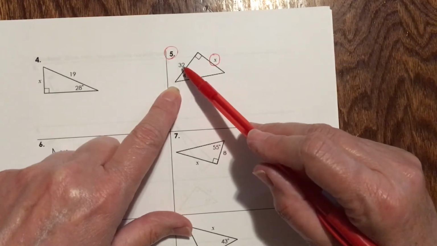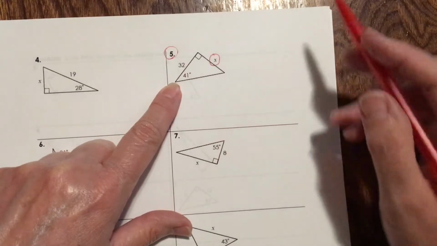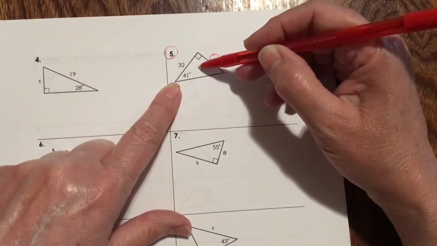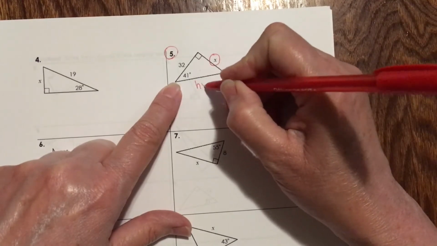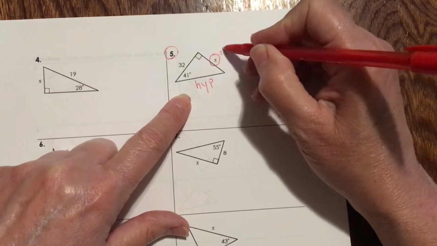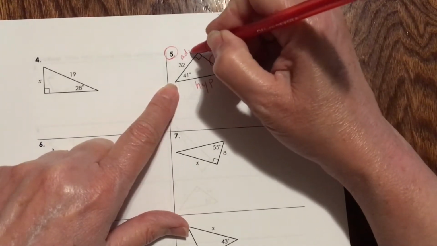Now that's actually adjacent to 41 because remember, right angle, across from the right angle, this side's the hypotenuse. So the x is opposite from 41 and the 32 is adjacent.